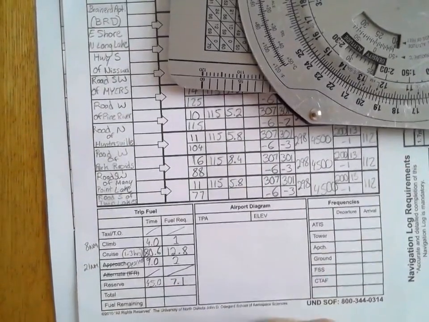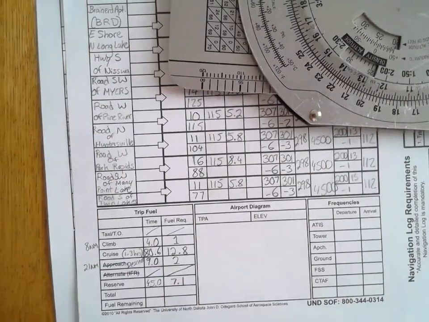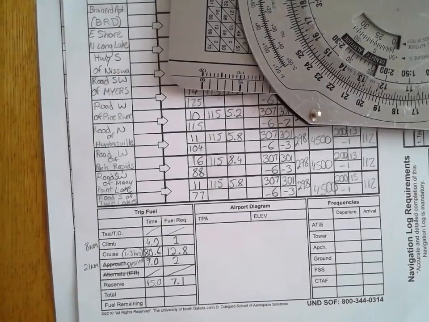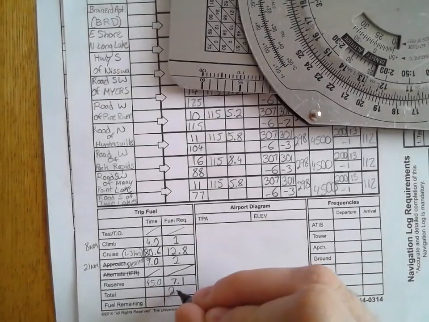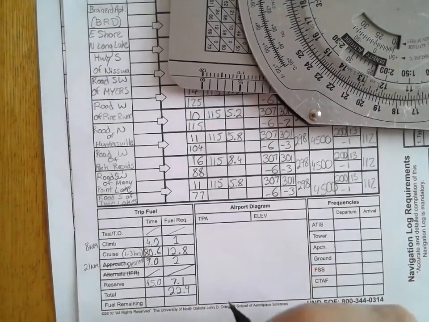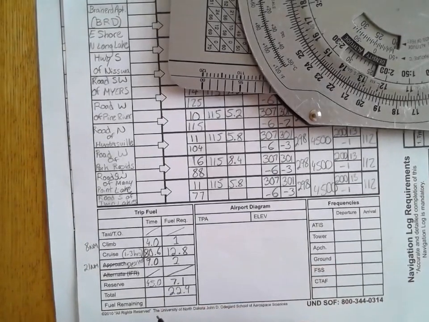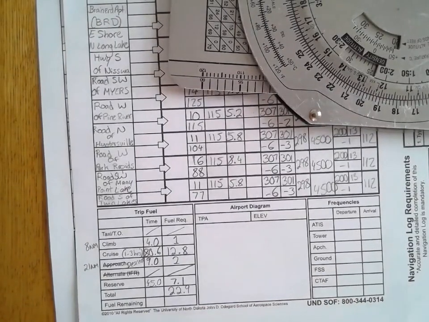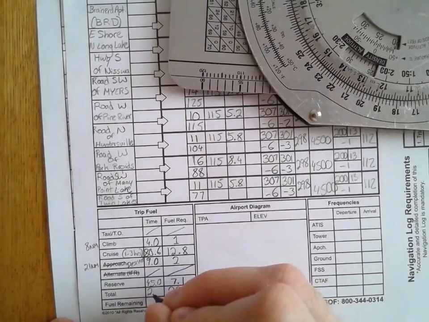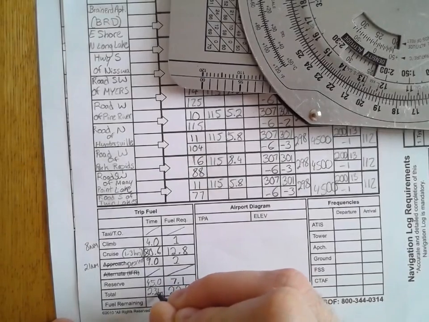So now we can add these things up, right? So 12.8 plus 7.1 plus 2 plus 1. We have to carry at a bare minimum 22.9 gallons of fuel on board the airplane for us to have a legal flight today. If you wanted to calculate the time as well, 45 plus 80.6 plus 9 plus 4 is 138.6. I'm going to convert that to hours. So that's about 2.3 hours of fuel we need to have on board at a minimum.